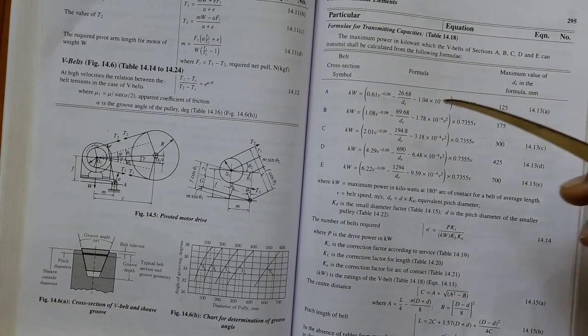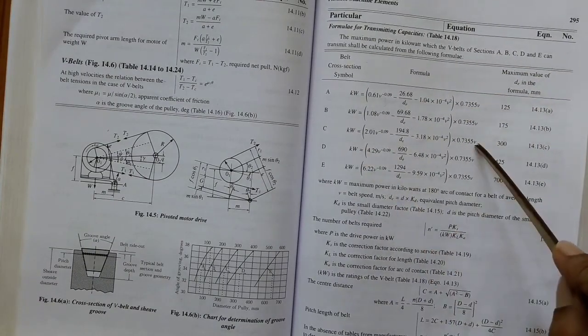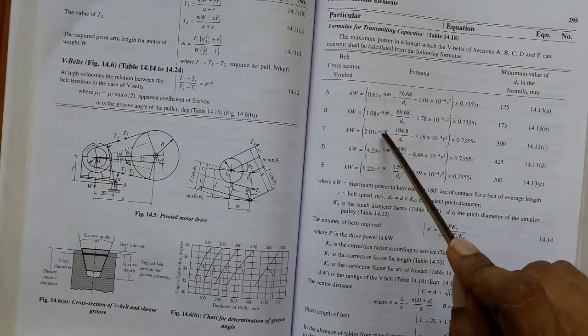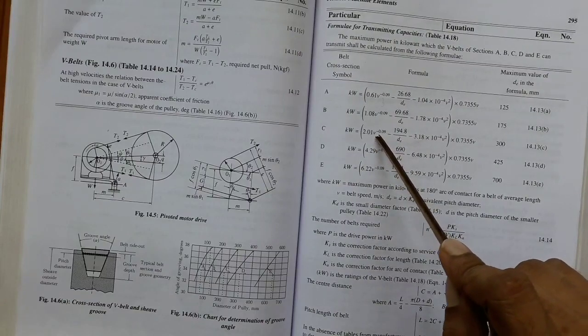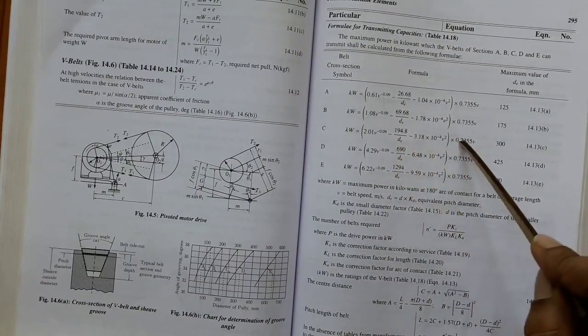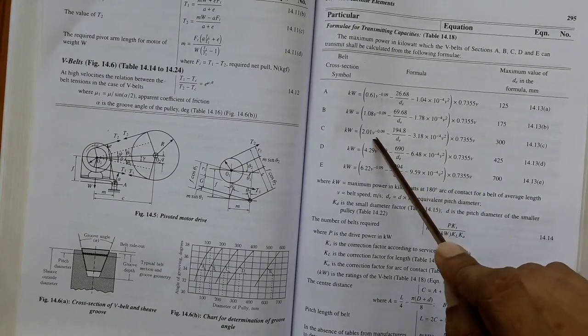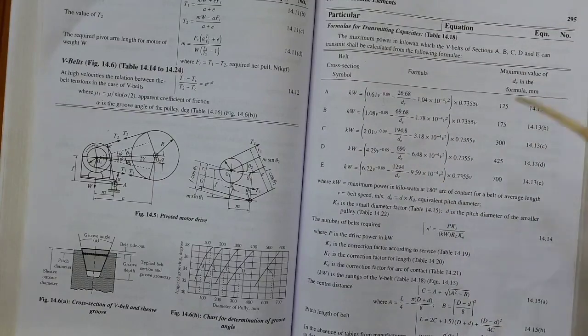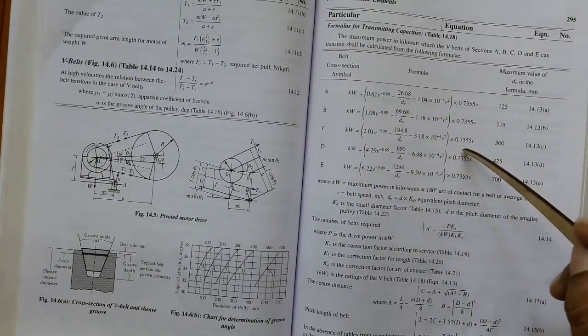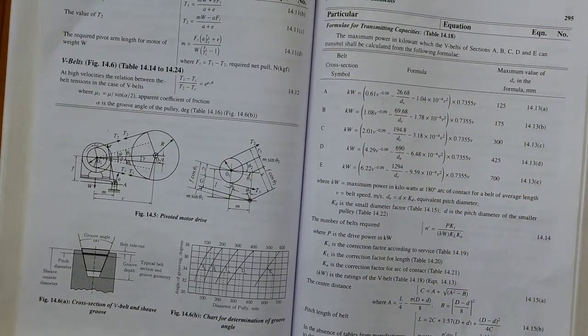Once you have the cross section, you have the equation here. The variables used in the equation are small v, small d, and so on. We have obtained the v value in step number 2 and d in step number 3. So all values you have got, you can directly substitute here and get the value of power rating in kilowatt. Now comes the next step.